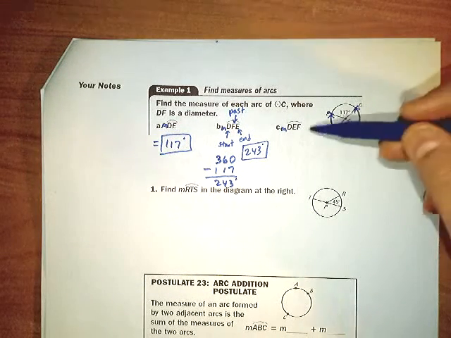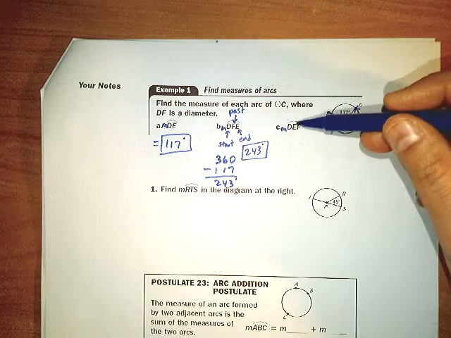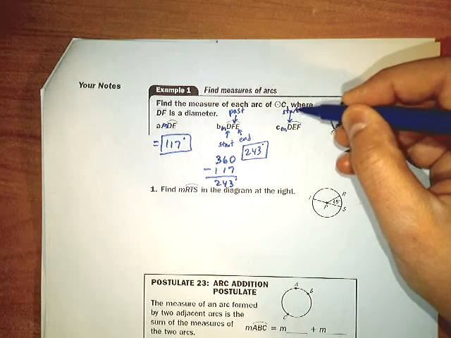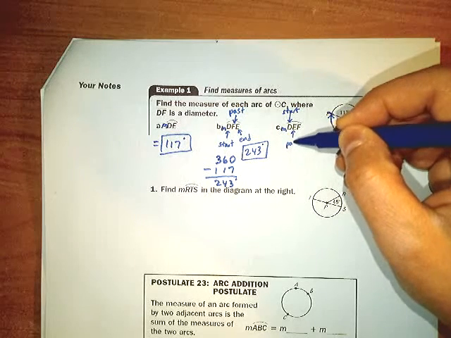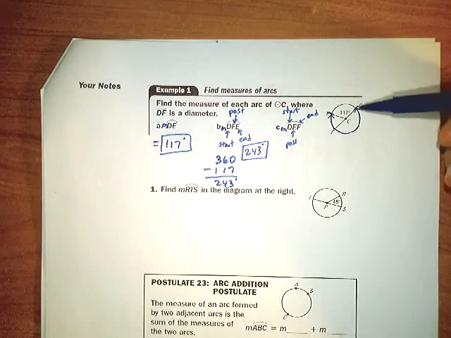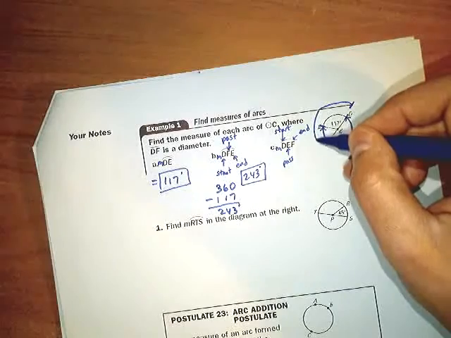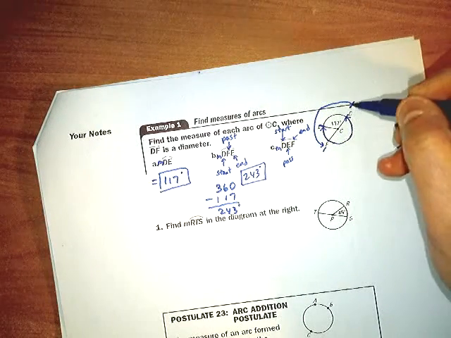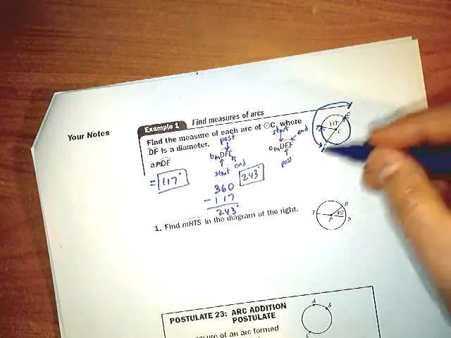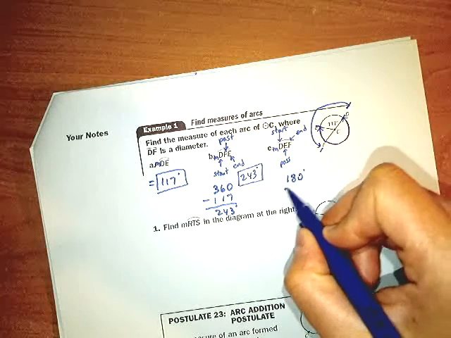Okay, now this one is asking for the length of the arc from D going past E and ending at F. So you start at D, you pass E, and then you end at F. So starting at D, going past E, ending at F would start here, and it would go around the circle over to here. Well, that's half a circle, right? Because this line is straight to me, so half a circle is 180 degrees.